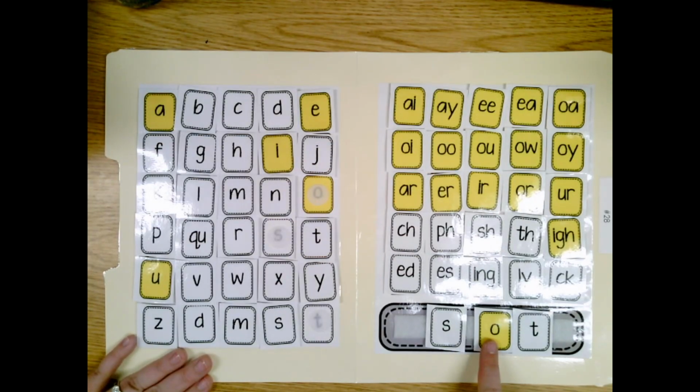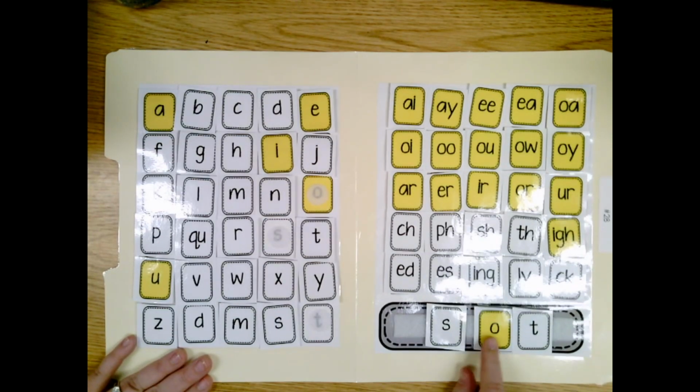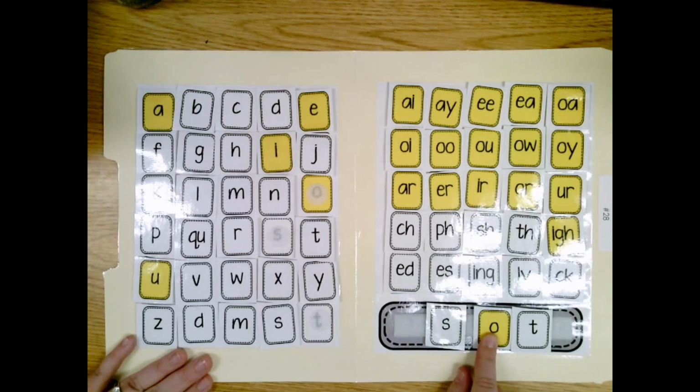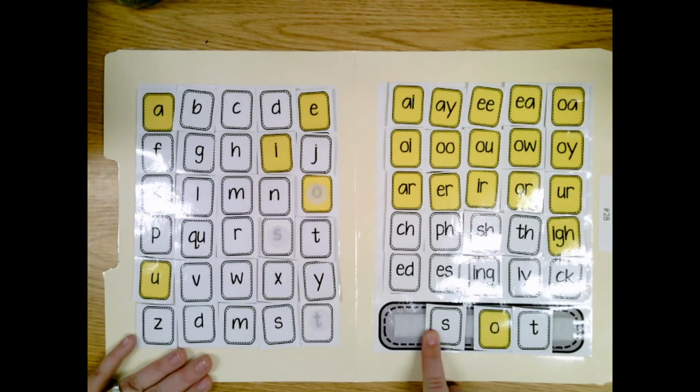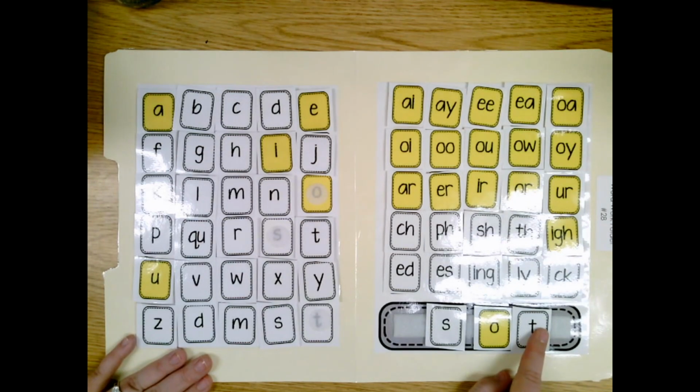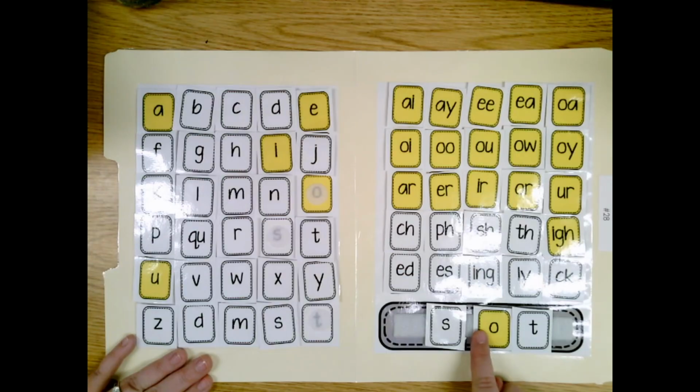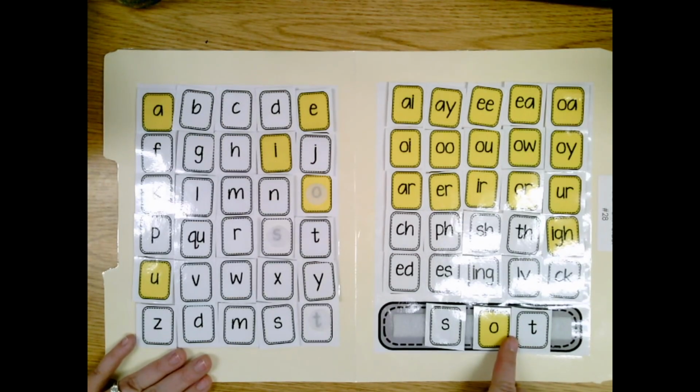S. Wait a second. Does this say P? Nope. Spot. Sot. Did I make the word spot? No, I didn't make the word spot. I made sot.